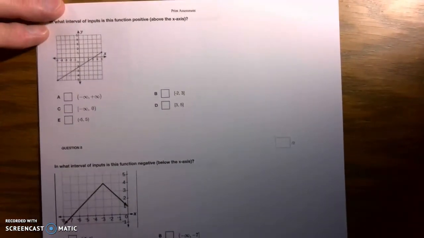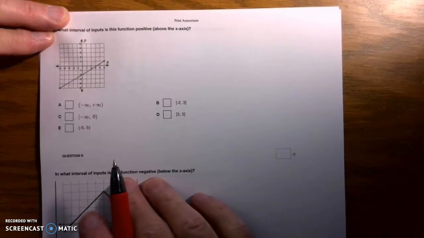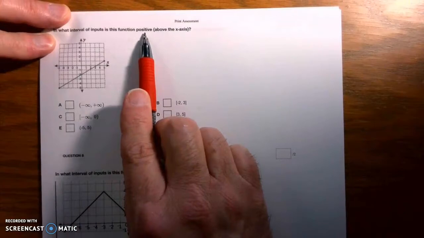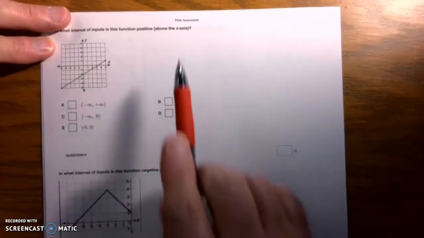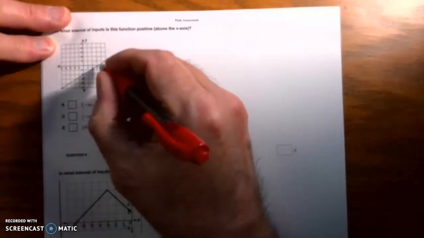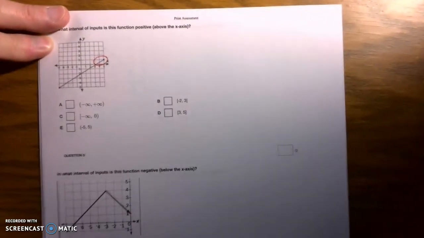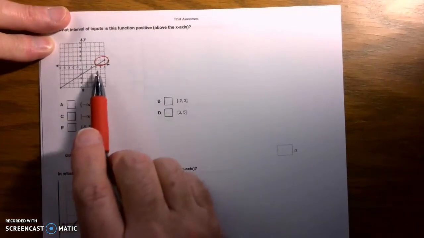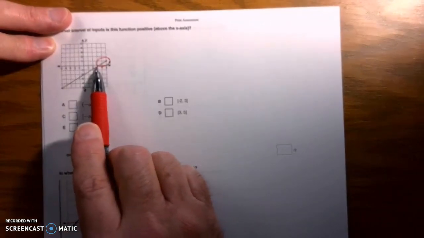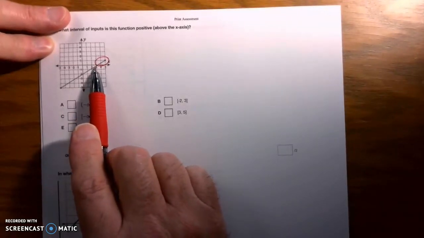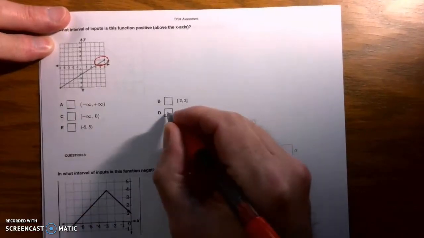In what interval of inputs, so we're talking about what x values, is this function positive? Guys, it's positive when it's above the x-axis. It's positive right here. So the interval starts right at 3. Look at the x. 3 to 5. That's the interval where it's positive. It's right here, okay?